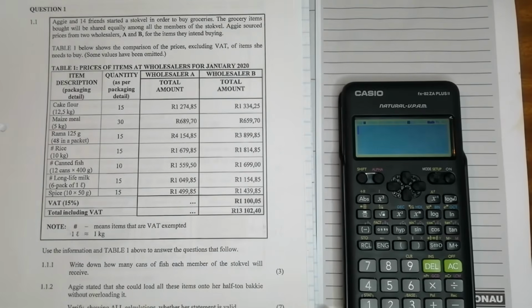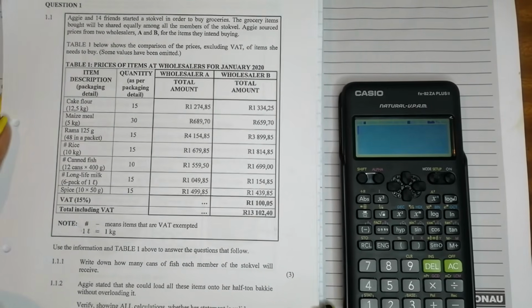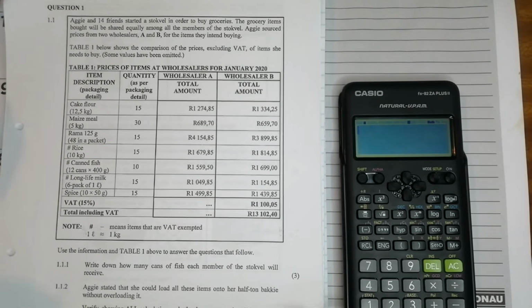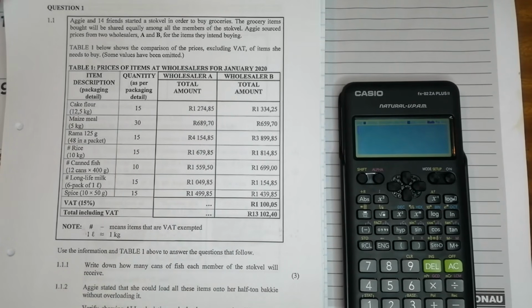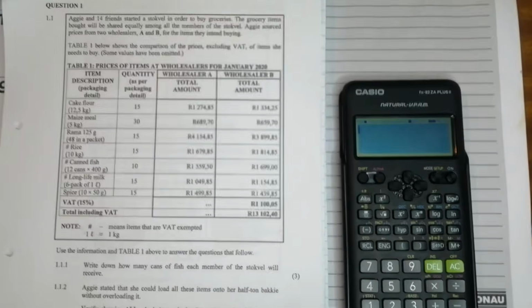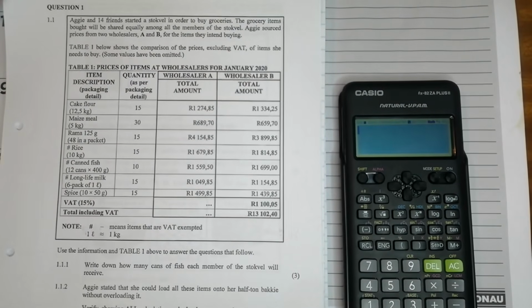So guys, before we get started with the video tutorial, I'm just going to read the question for you. We're going to analyze the table that has been given to us and make sense of all the information that has been given to us. And then we are going to start answering the questions. So let's start by reading the information that is given to us.